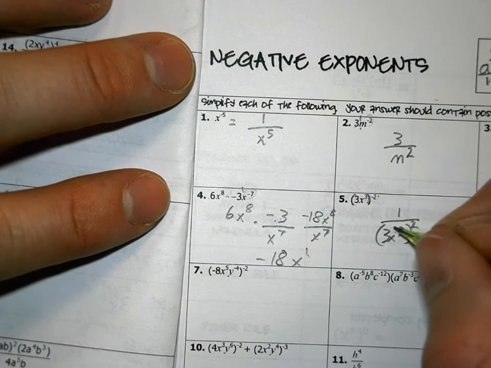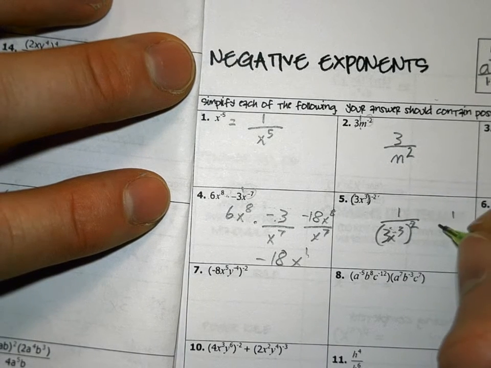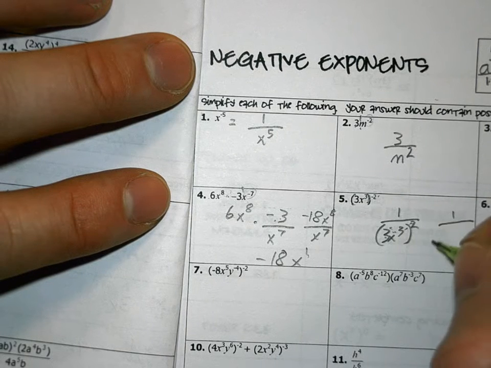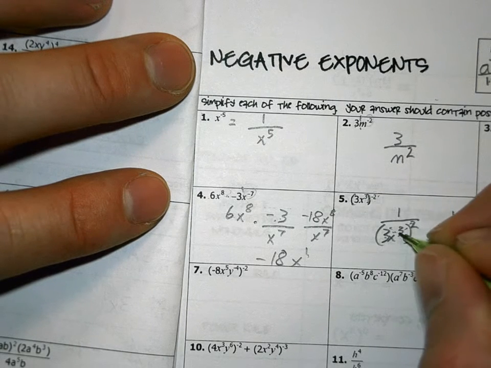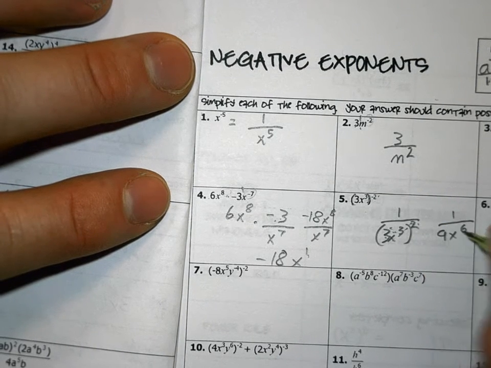move it to the bottom. Now I'm squaring it. I must use the power rule. 3 squared is 9. 3 times 2 is 6. X to the 6th.